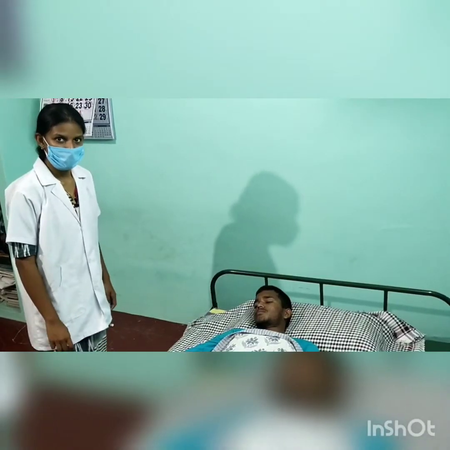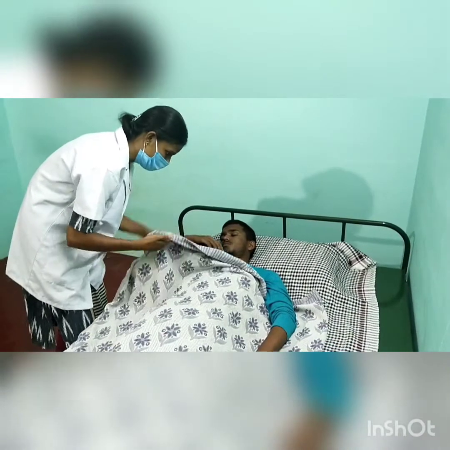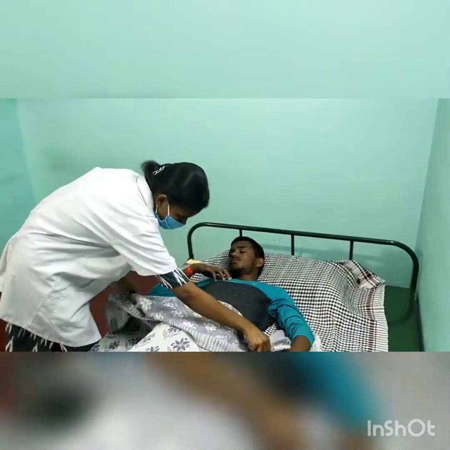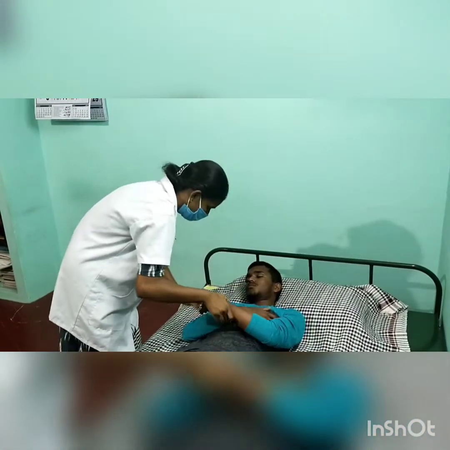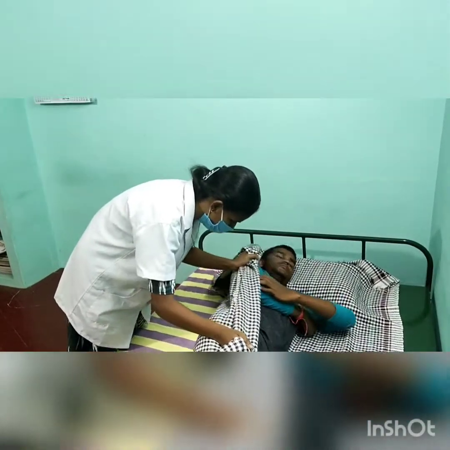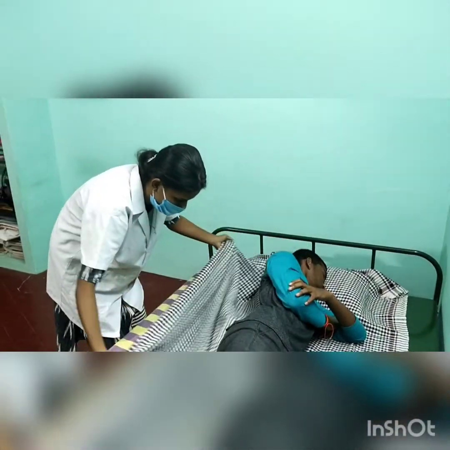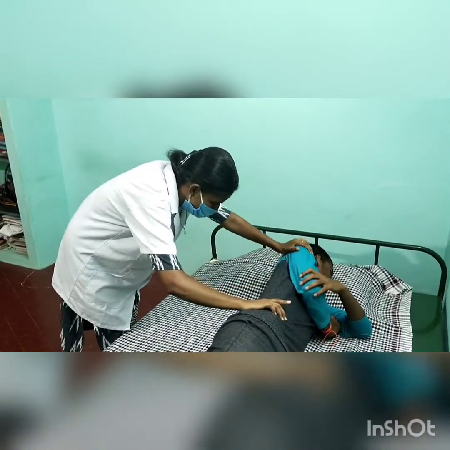We are going to log roll the patient. First, we must ensure we take out the bed sheets and make him like that. After that, like this, and make it like that and stretch with them.